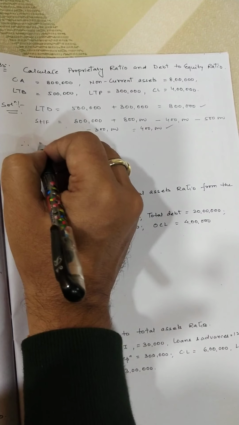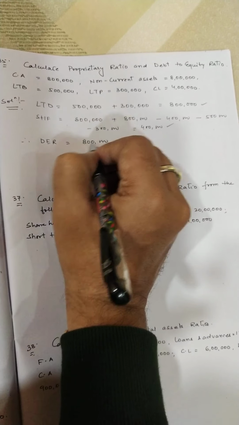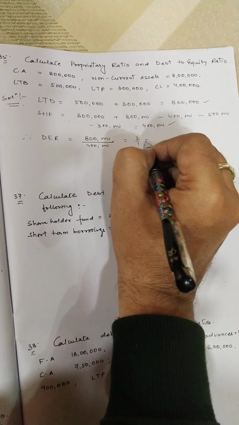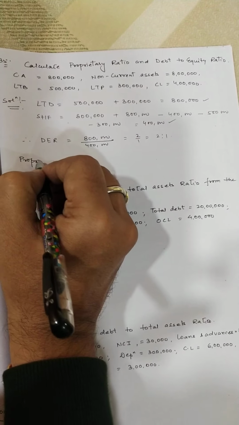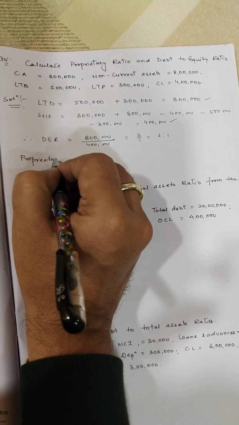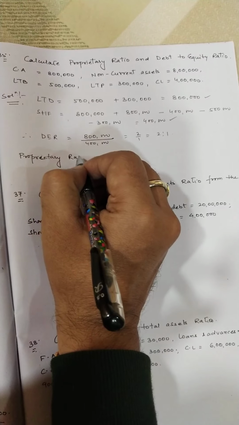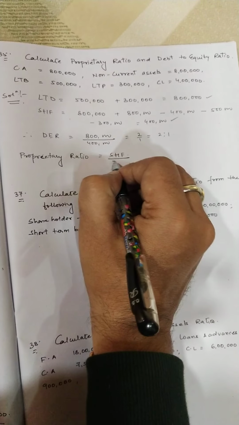Therefore the debt equity ratio will be long-term debt by shareholder fund, that is 2:1. And for the proprietary ratio, the formula is SHF by total asset.